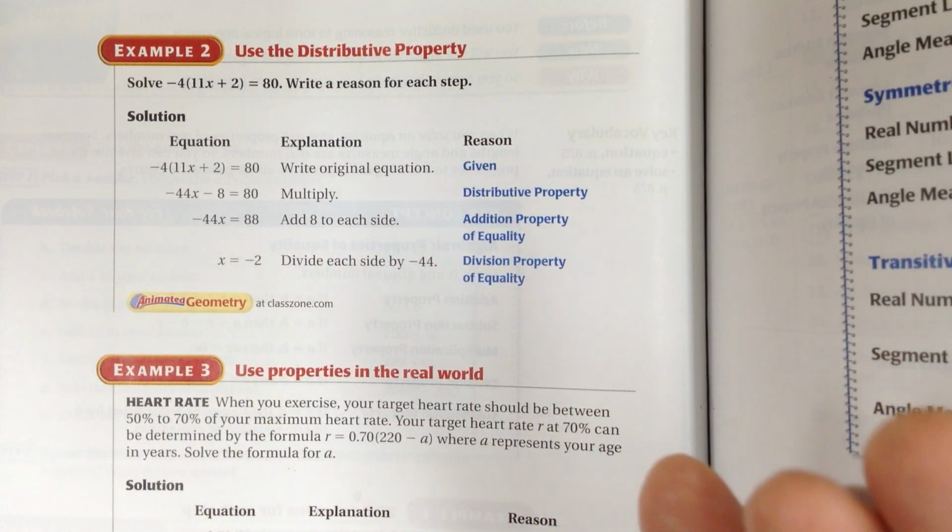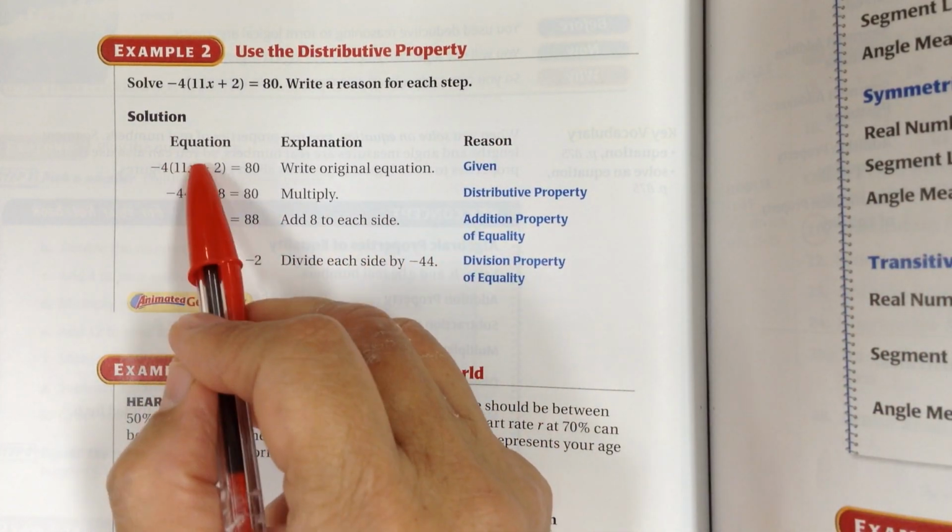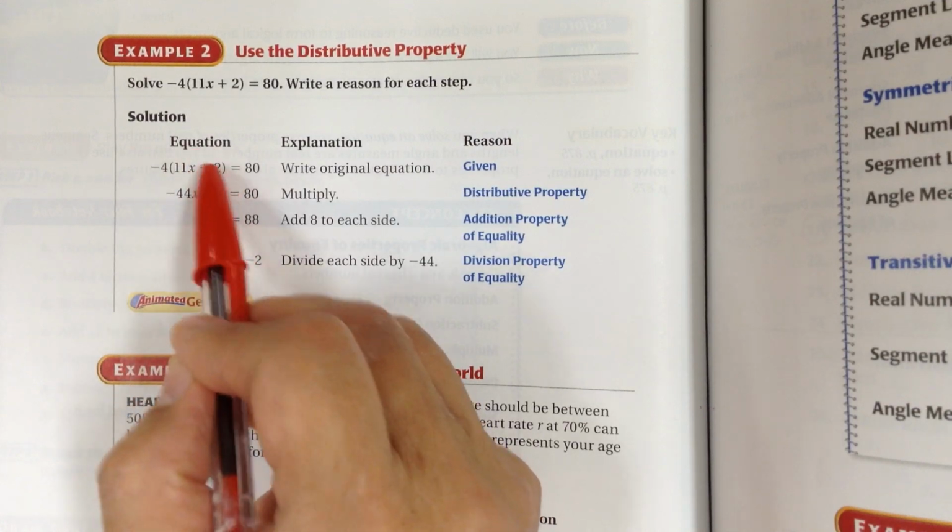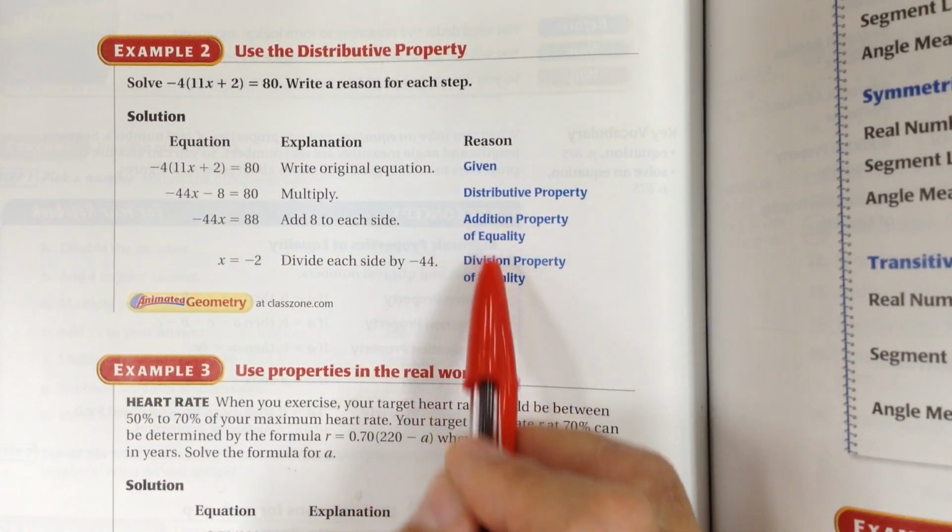So basically, it's very common sense. If you're distributing, that's the distributive property. After that, you add, then divide.